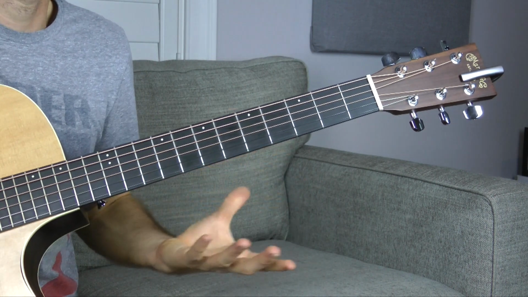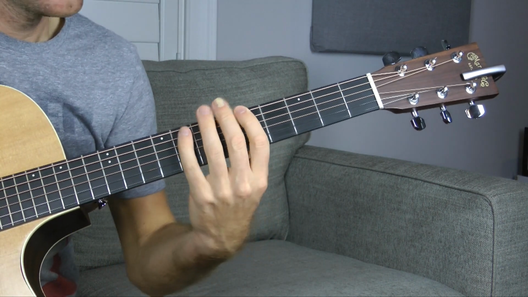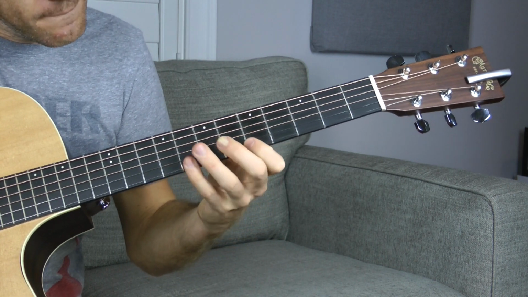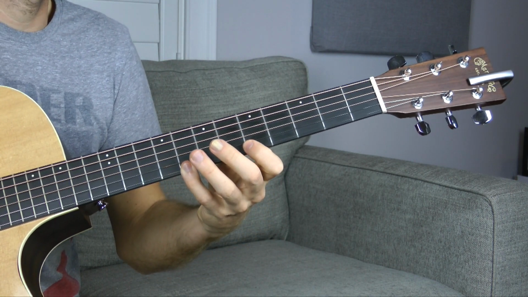Okay, so again, let's listen to both ways. Here's the position way. And then going through the neck.